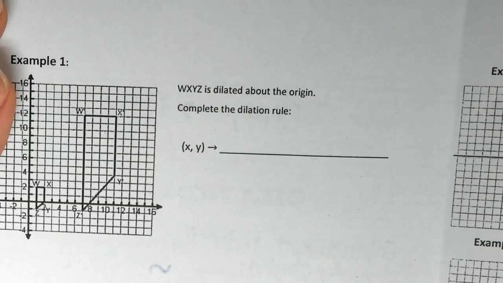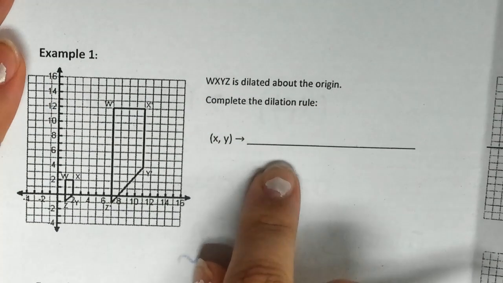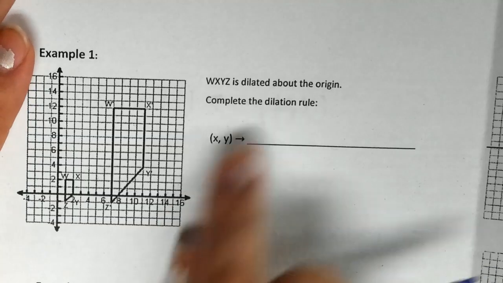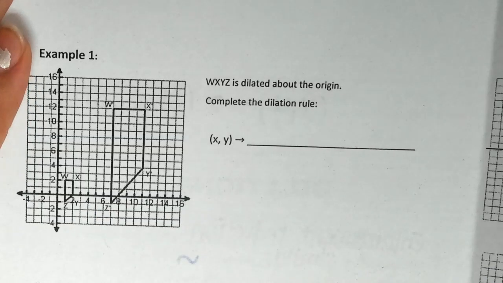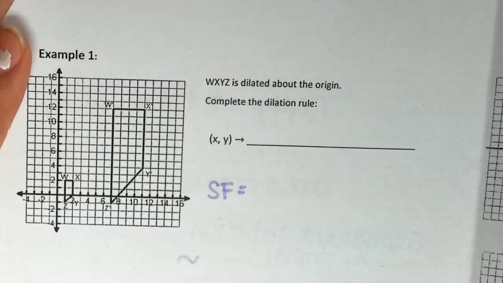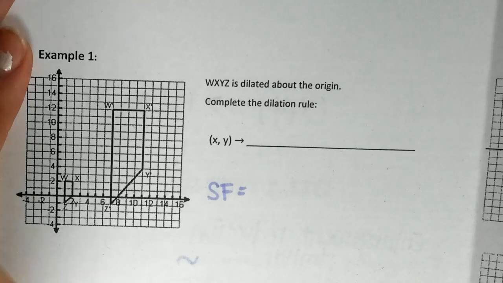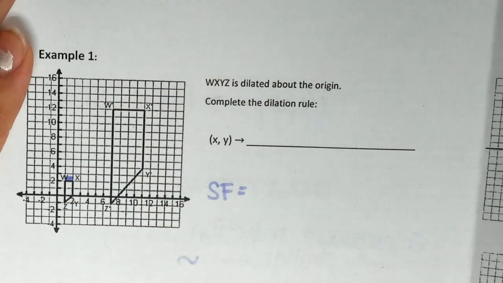So number 1 says WXYZ is dilated about the origin. Complete the rule. How is this dilated? What is the scale factor here? How do we find the scale factor? Just count. I'm going to count the top. How many units is that top one?